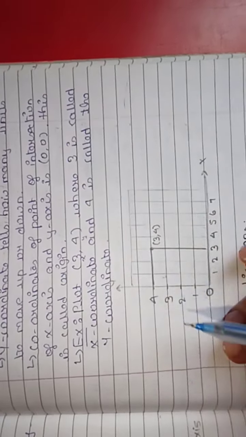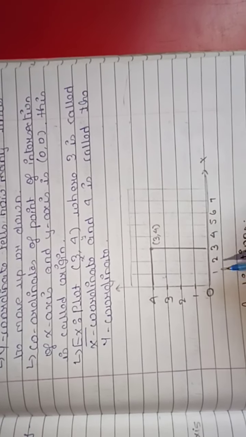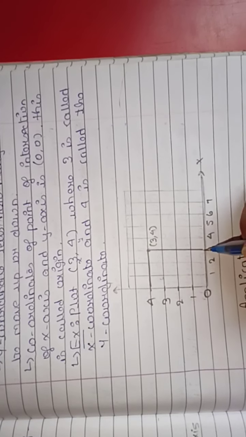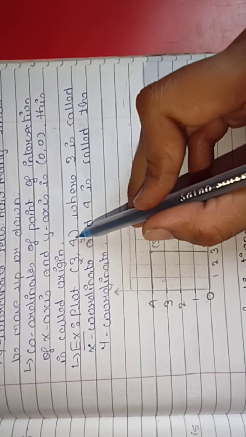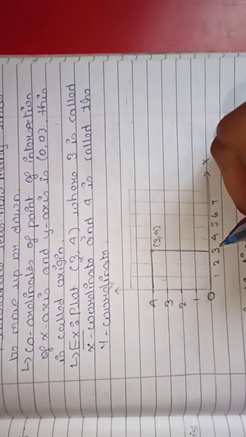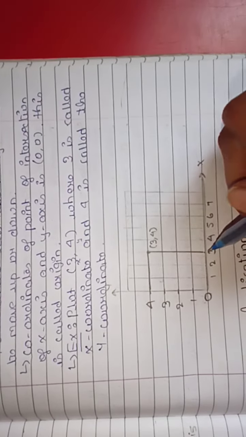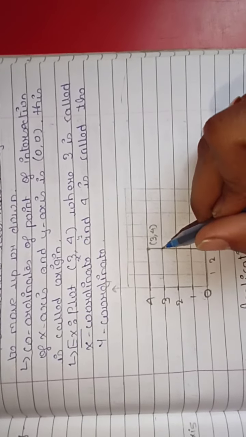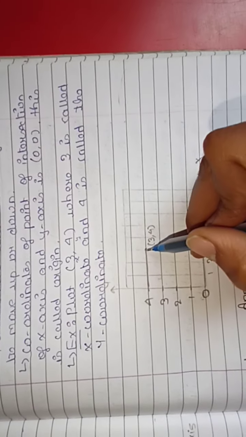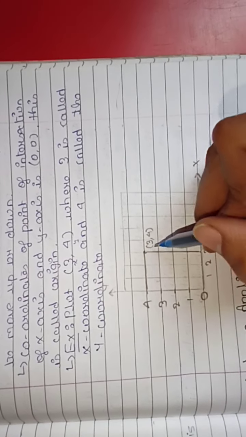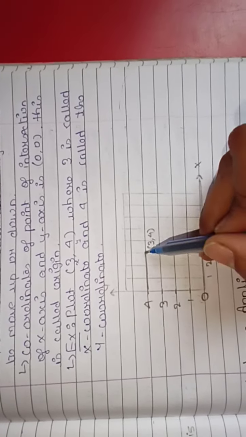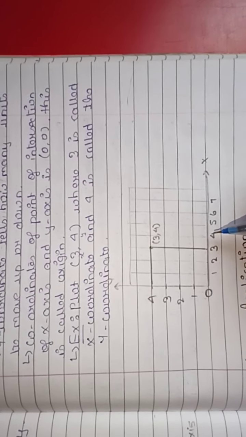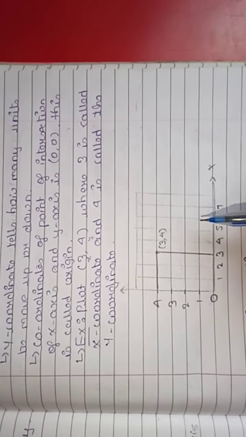We have been asked to plot 3, 4. 3 is on the x-axis, so we have to go till 3. From the starting point we will start counting 1, 2 and 3. We have reached here. Now the second number is 4, that is the y-axis. For that we have to go up, as it is a positive number. 1, 2, 3 and 4. So this is our point. We will first make a point here at 3, 4, write the coordinates, and then we will join the lines. This is the way we will plot the coordinates of a point.